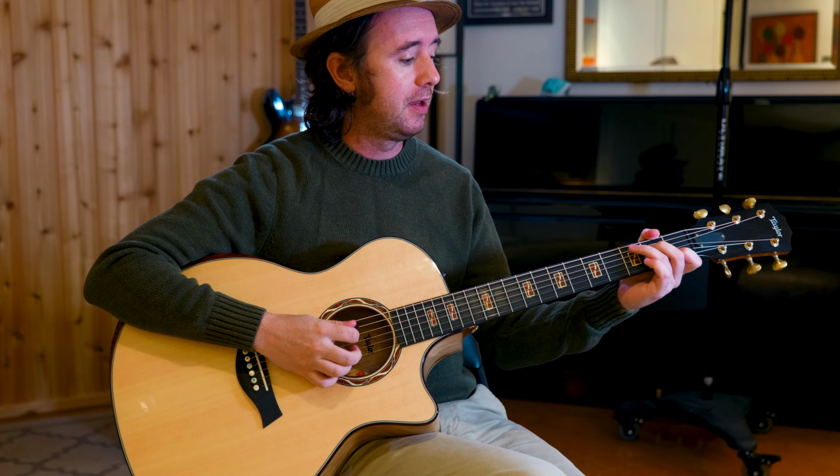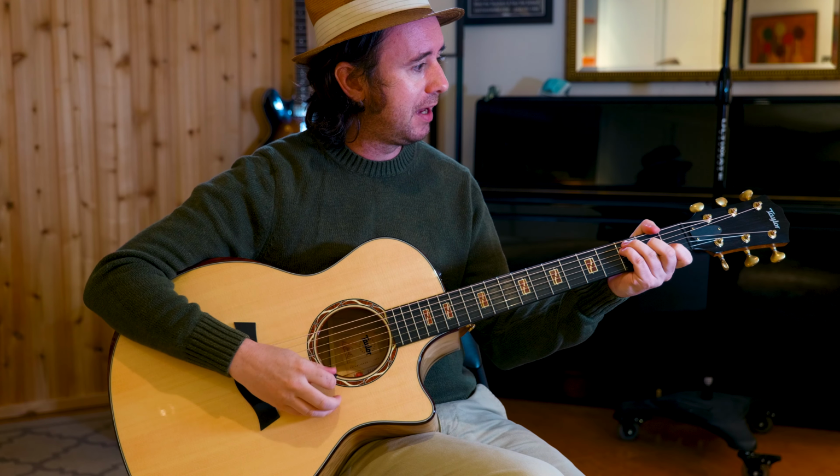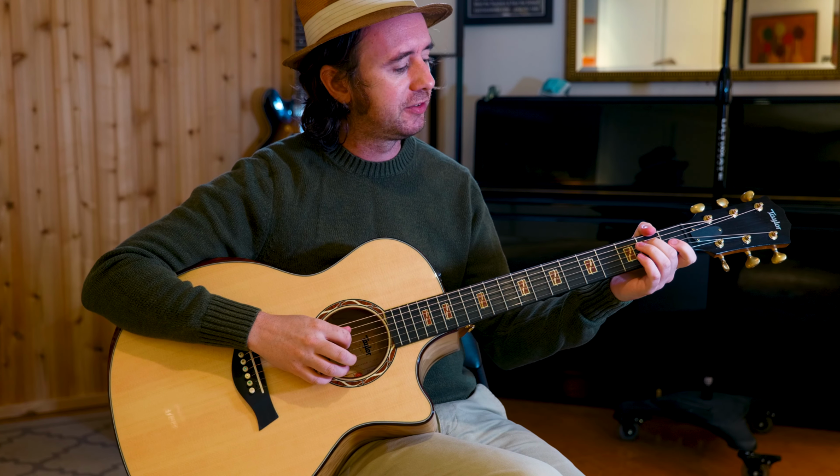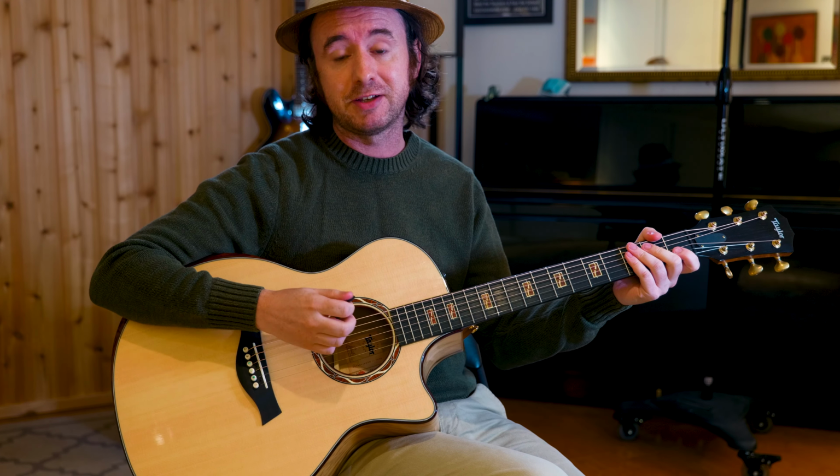Here's an update on the chord progression I was working on in the previous video, and the melody I have so far. The chords were C, F, A minor, and G, and the melody I have in mind is something like this. Over the verse might sound something like this.